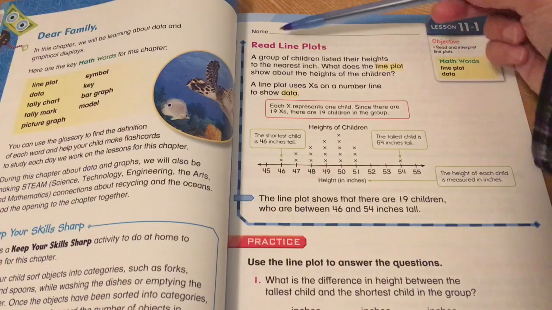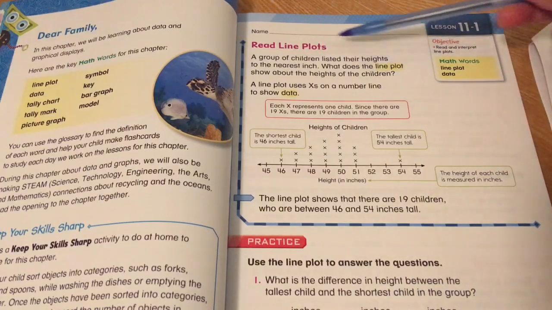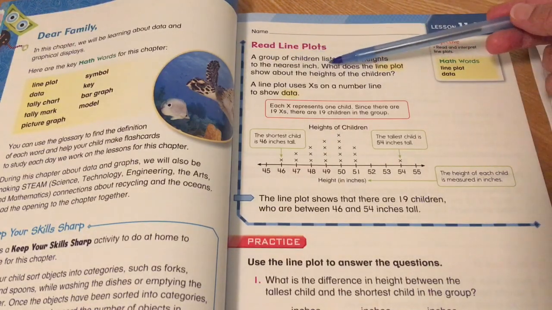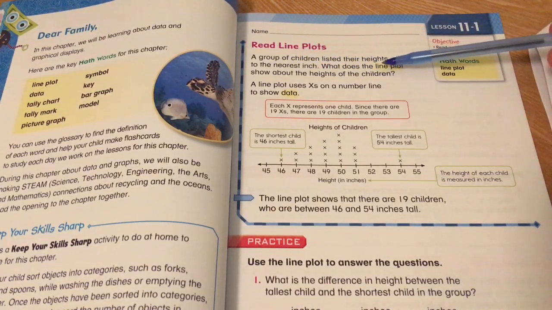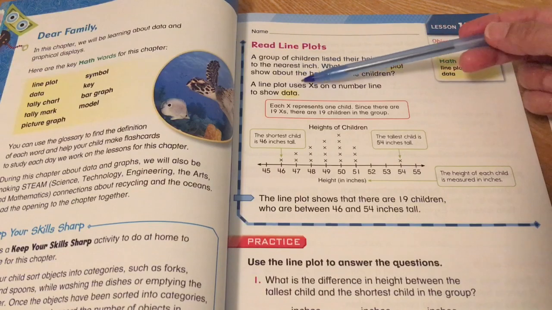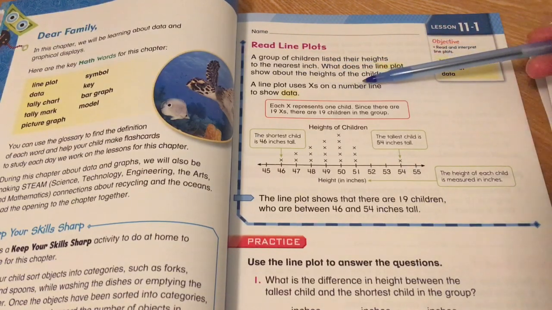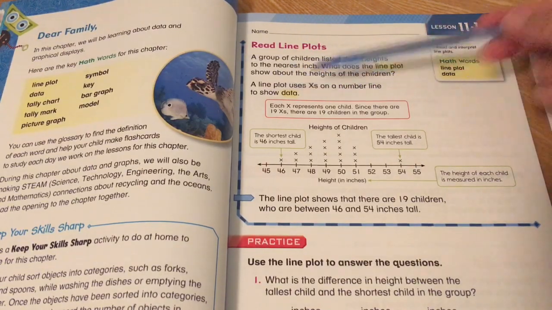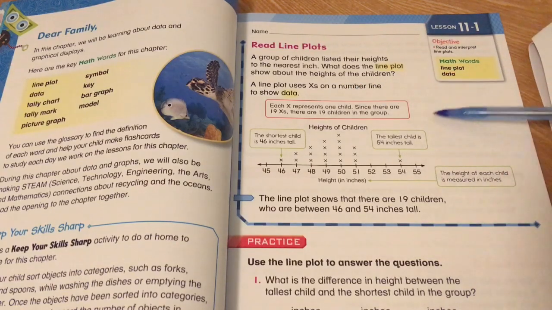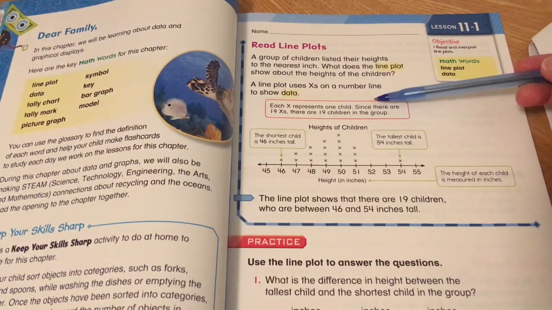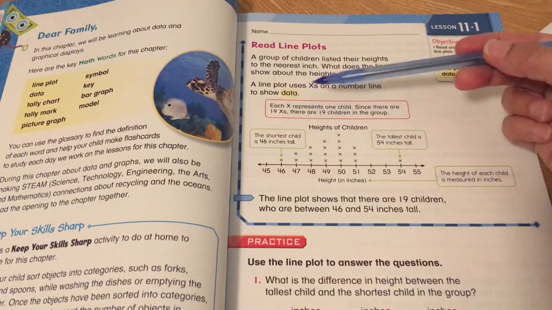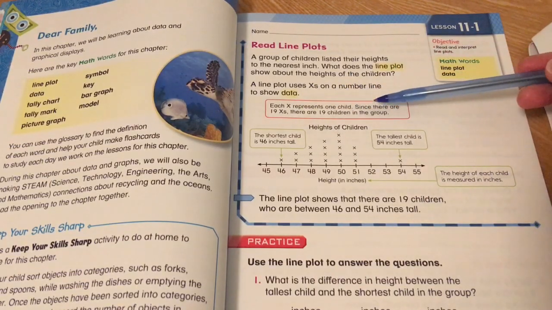Here's what the story says. A group of children listed their heights to the nearest inch. What does the line plot show about the heights of the children? A line plot uses X's on a number line to show data. Here in the red box it says each X represents one child. Since there are 19 X's, there are 19 children in the group.